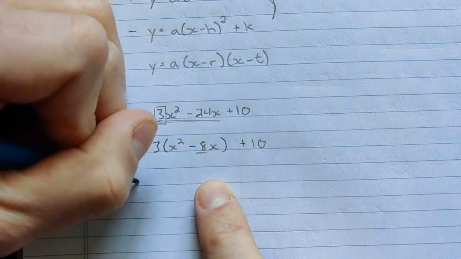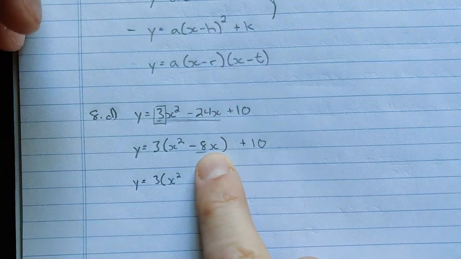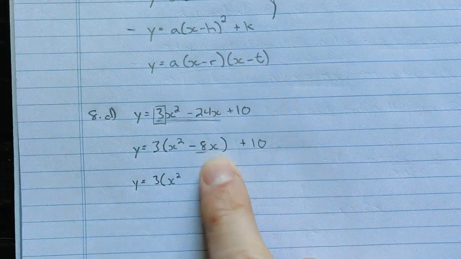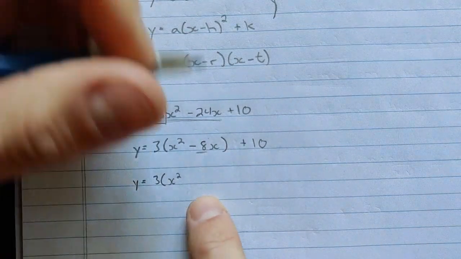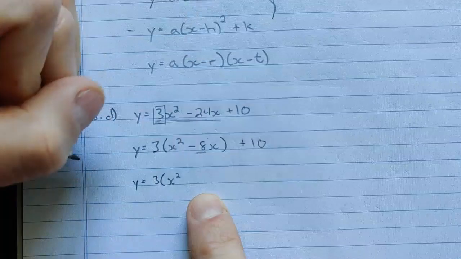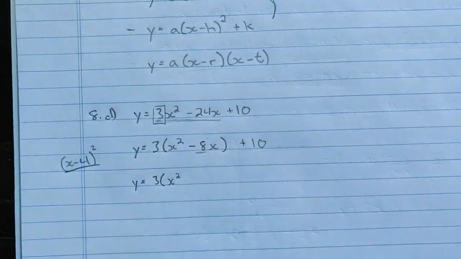So if we get half of that, negative 4, that's going to be the value. It's going to be x minus 4. So I'm actually going to make note of that. So it's going to be x minus 4 squared. That's what we're looking to get to.